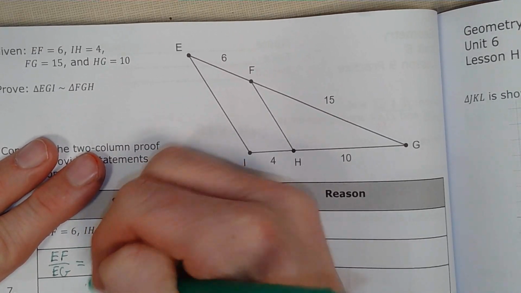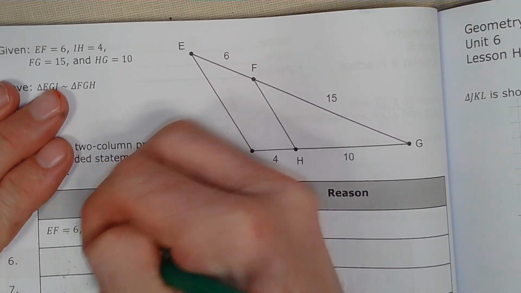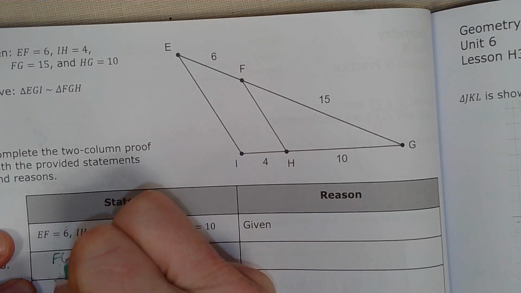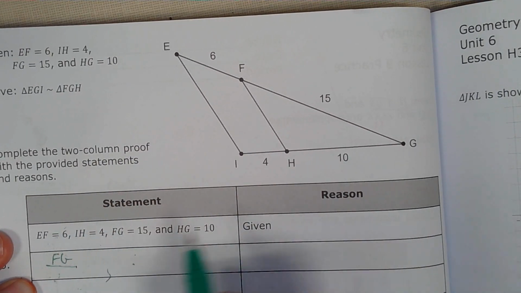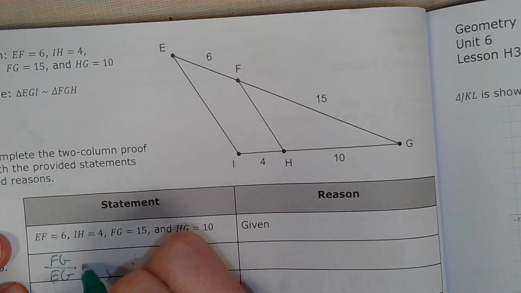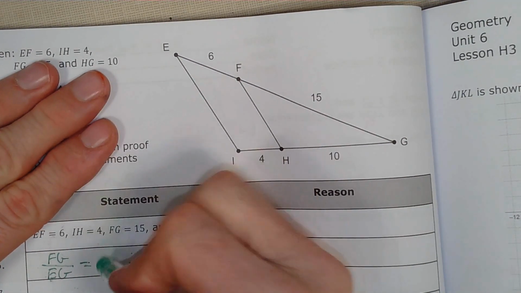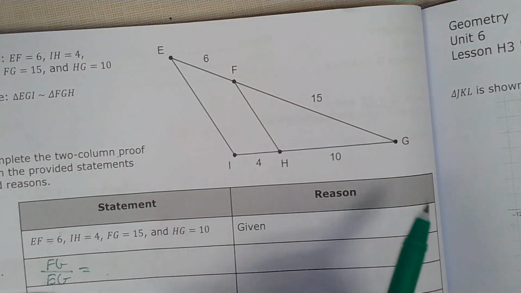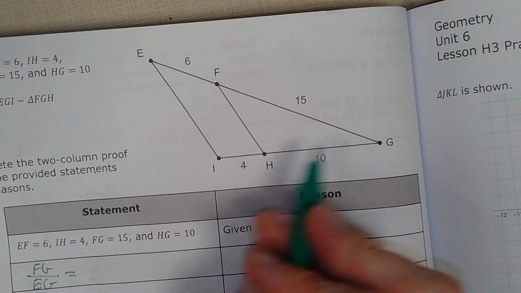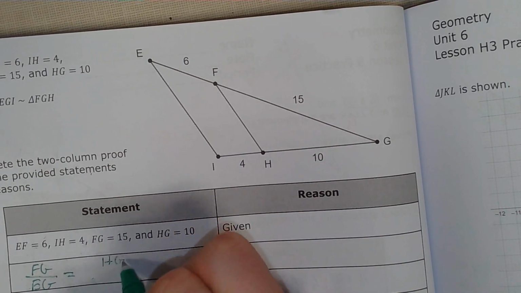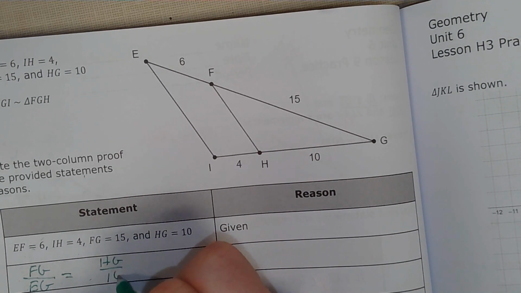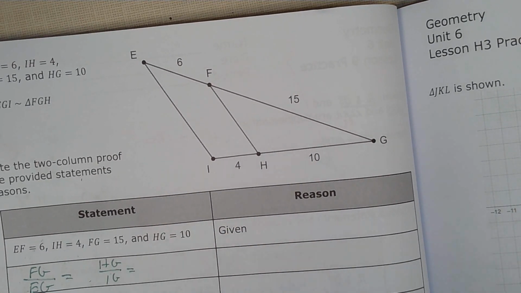That's not right. It's going to be FG over EG, which should be equal to something, and then it's going to be HG, that's your small triangle, HG over IG equals something, right?